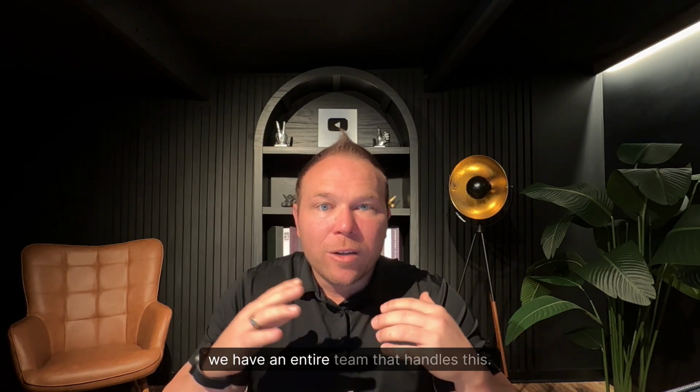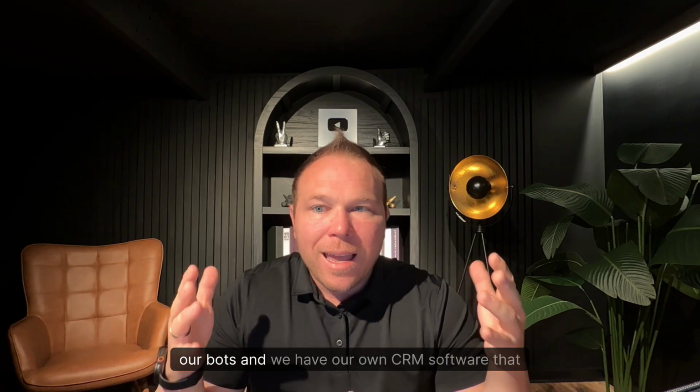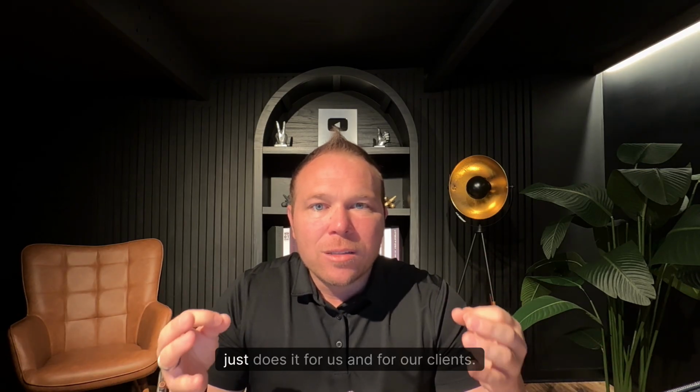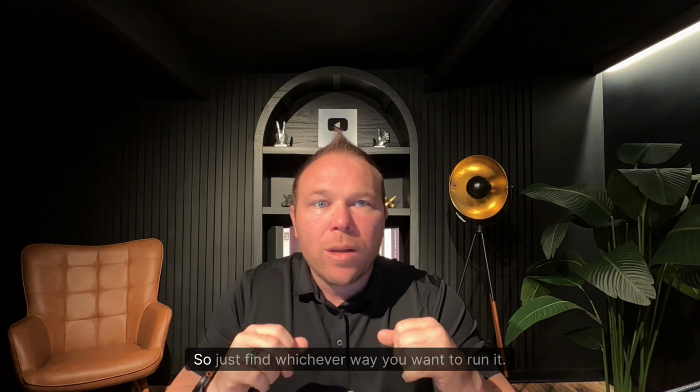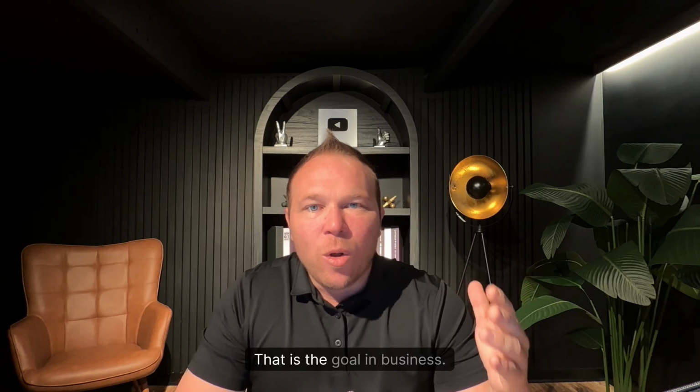For us, we have an entire team that handles this. We also have dedicated computers that run all of our bots, and we have our own CRM software that just does it for us and for our clients. So just find whichever way you want to run it, but we are all in on saving time, saving money, and actually getting results. That is the goal in business.